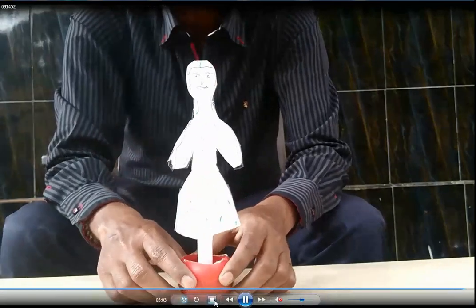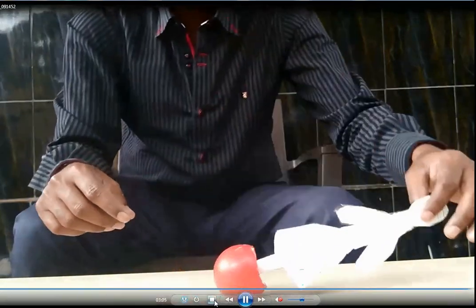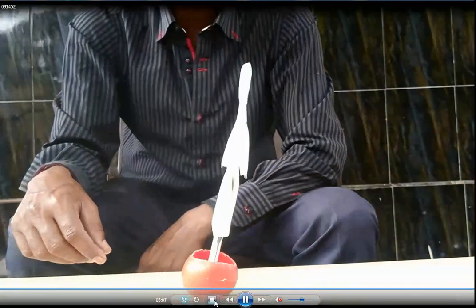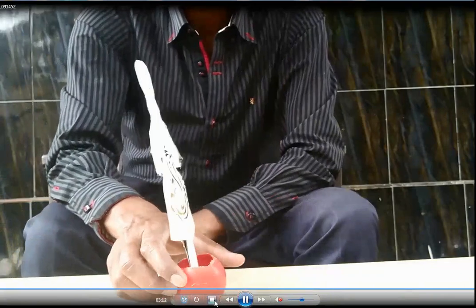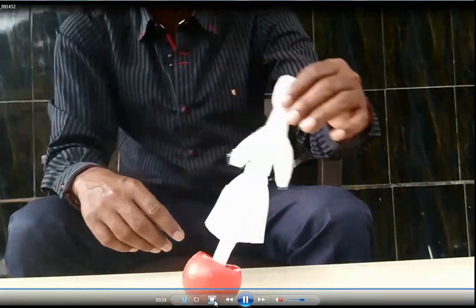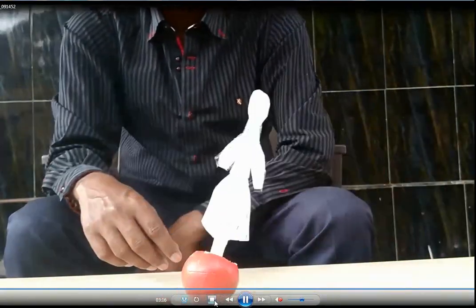So the thing is, why does it not fall down, why does it oscillate? That I am going to explain by using animations and also by knowing some principles. I am Pavagada Manjunath, lecturer in physics.